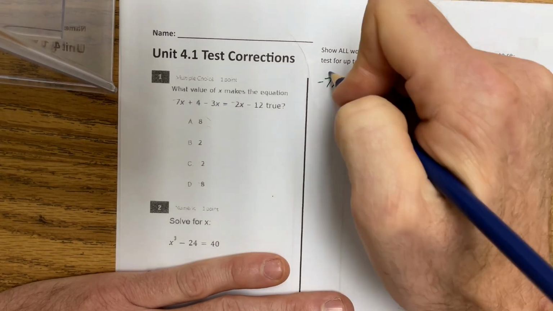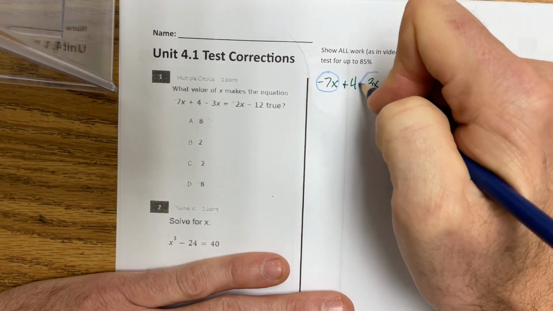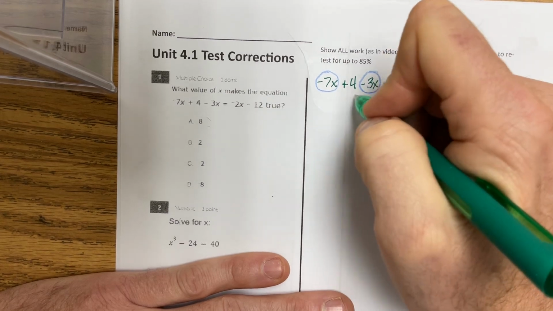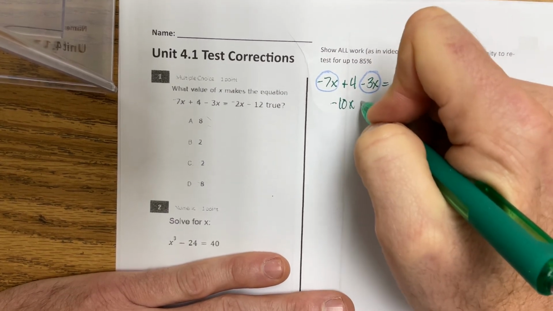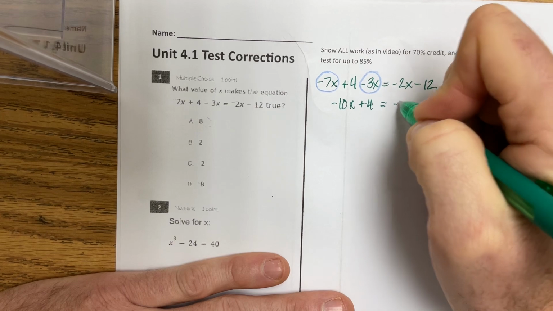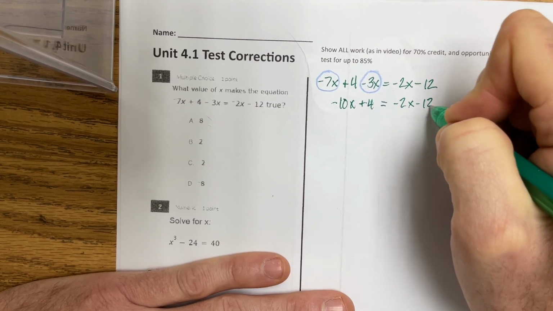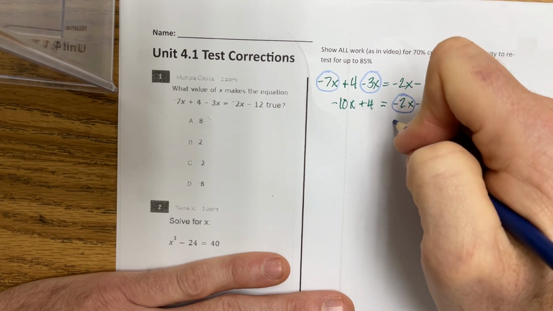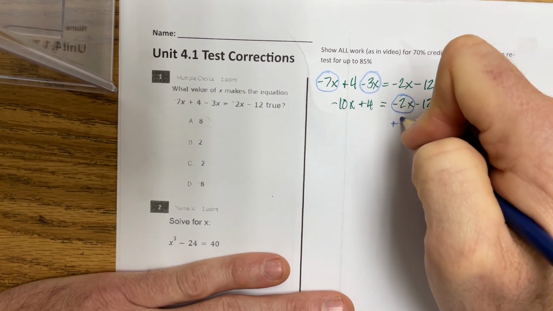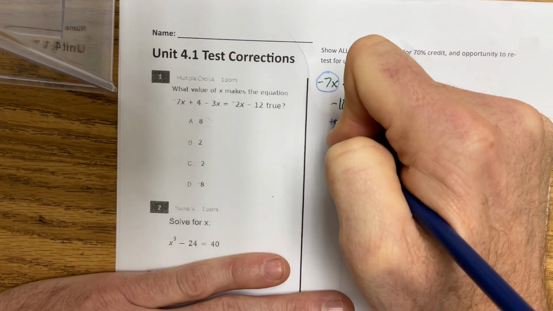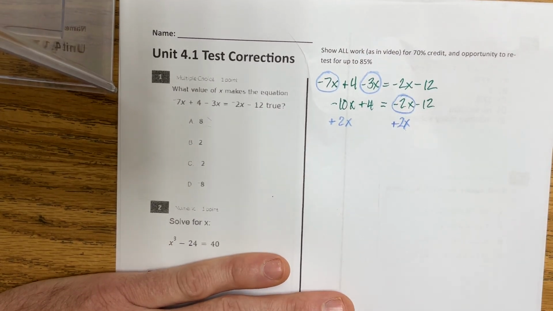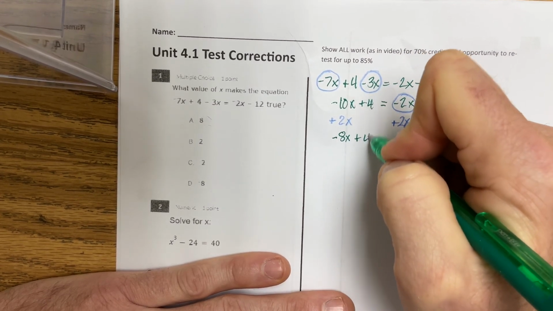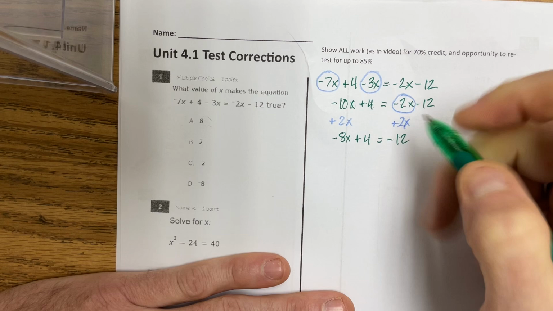To solve this, it's going to be simply combining like terms, then getting my variables on the left, and then doing reverse operations. Combining like terms, this is going to leave me with negative 10x plus 4 equals negative 2x minus 12. I need to get the variable on the left since we have a variable on both sides. I'm going to cancel this negative 2x out by adding 2x to both sides. This is going to leave me with negative 8x plus 4 equals negative 12.